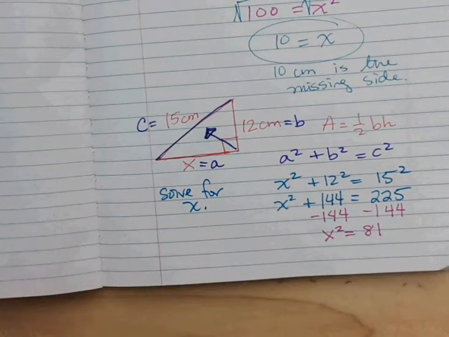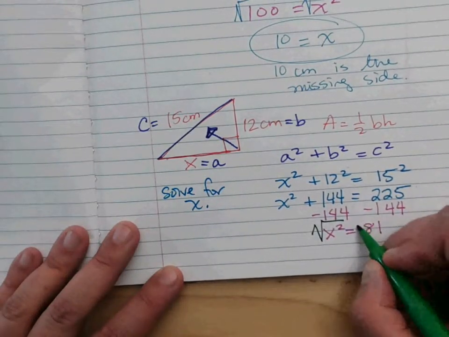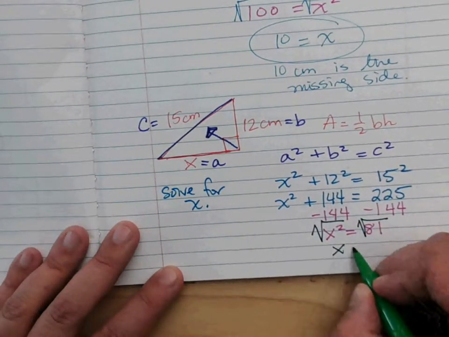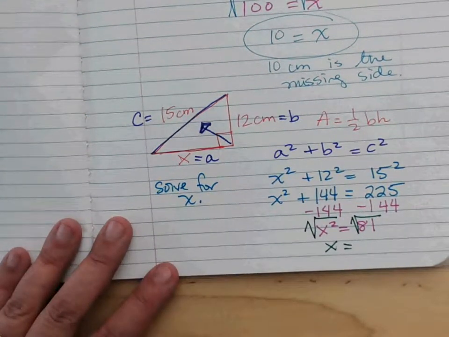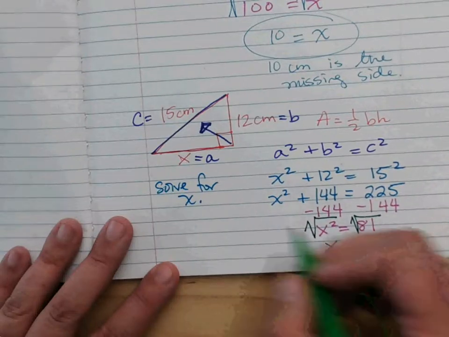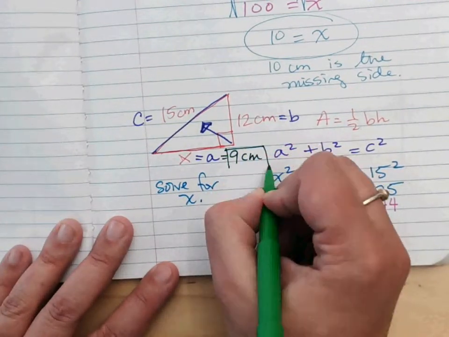Okay, does anybody know what's the next step? Take the square root. If you want to get x by itself, you take the square root, and we get x equals, does anybody know what number times itself gives you 81? 9. So that means x here equals 9 centimeters.